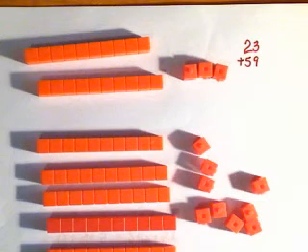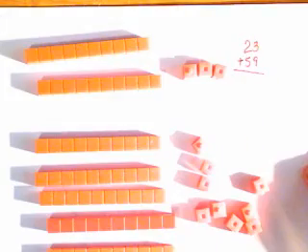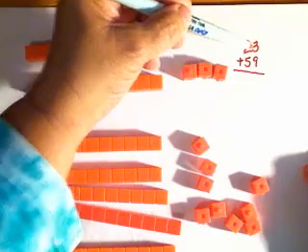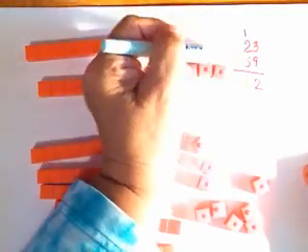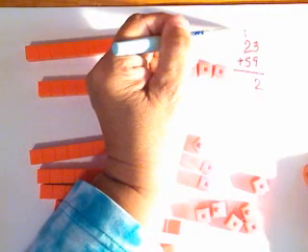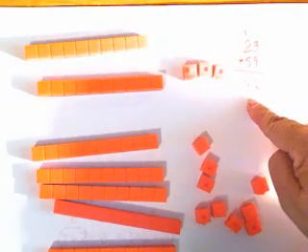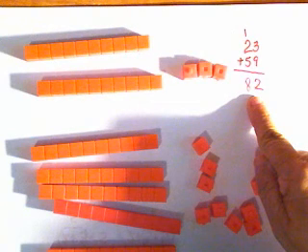Now, the concept of carrying engages in the fact that we understand that a long is represented by 10 of these units. So if I model 10 of these units, then I can trade 10 of these units for one more long.